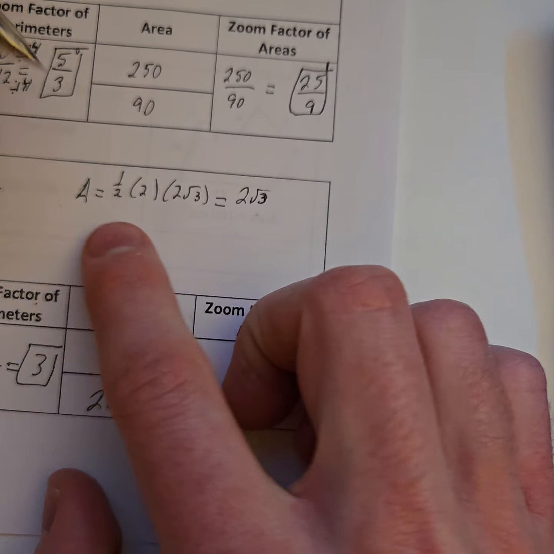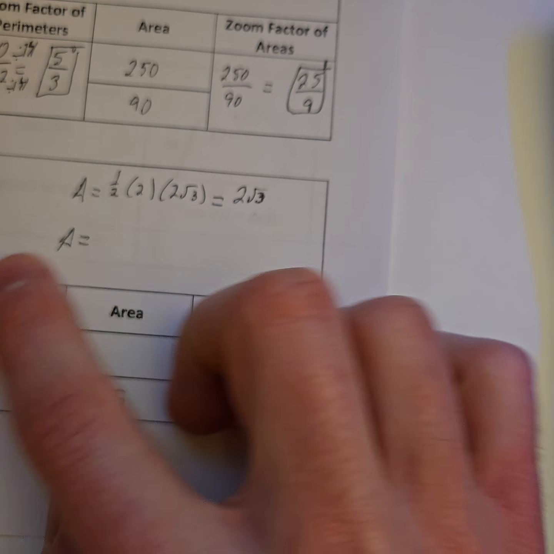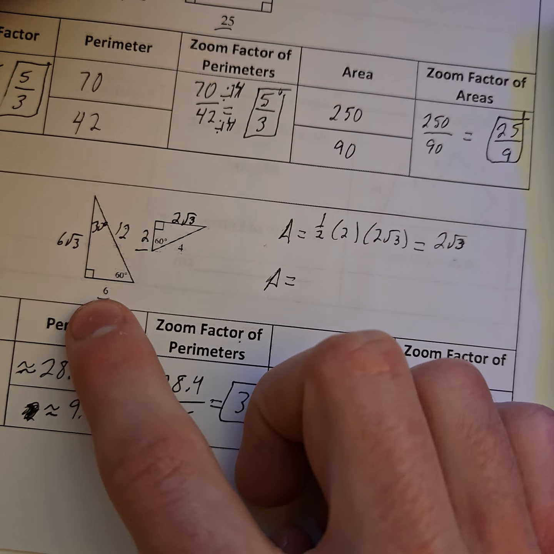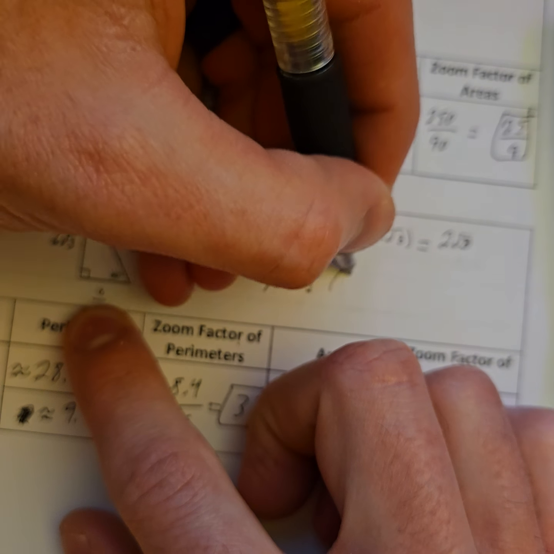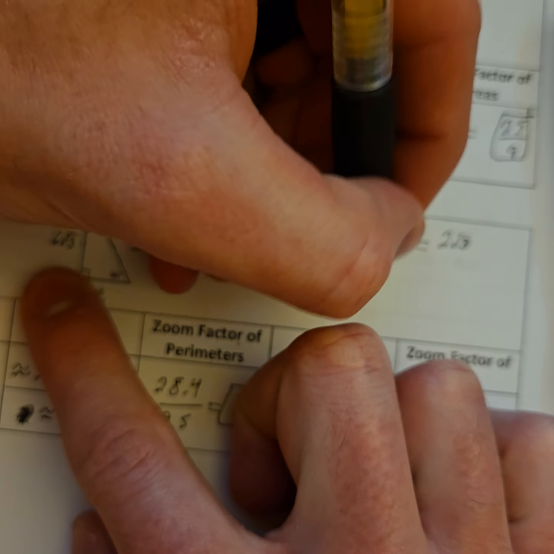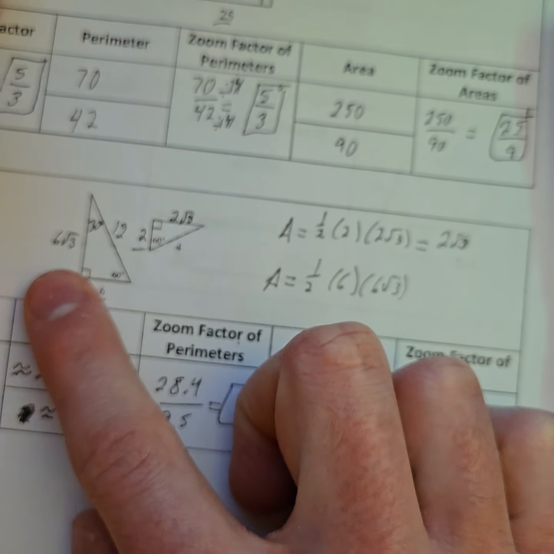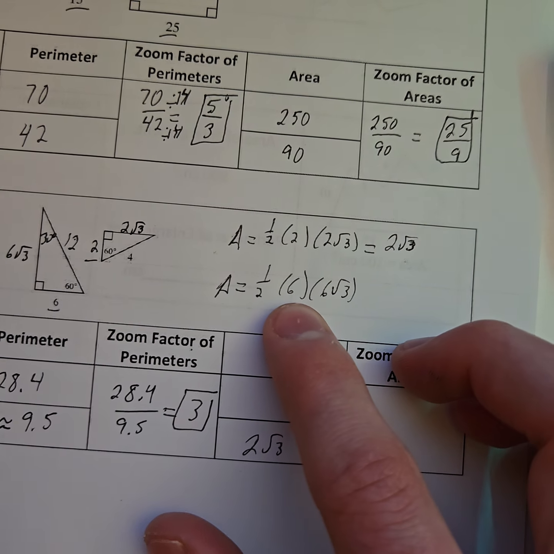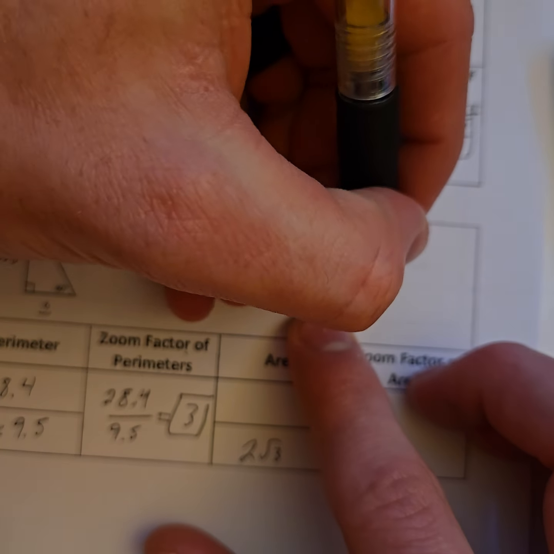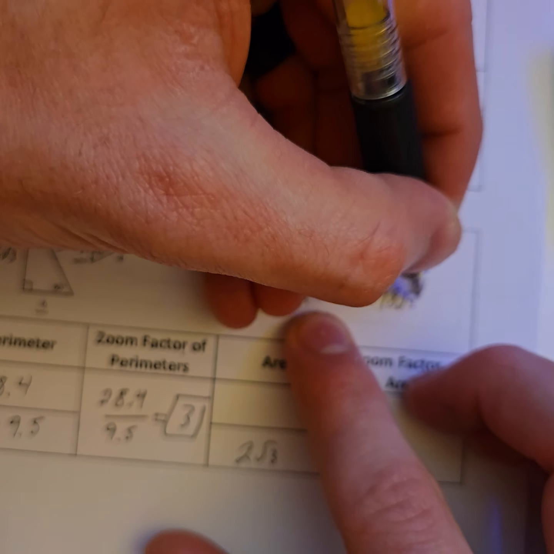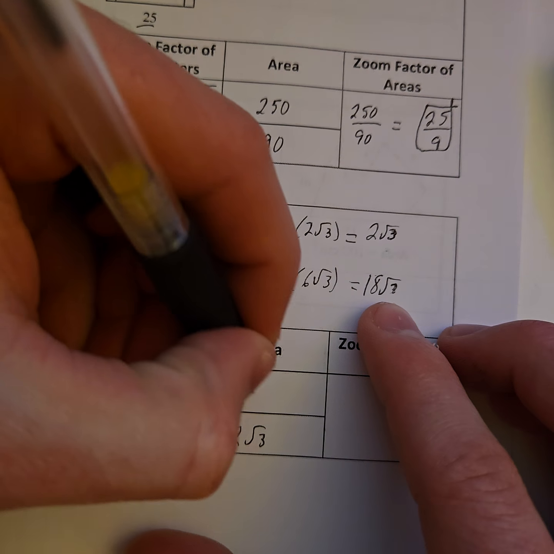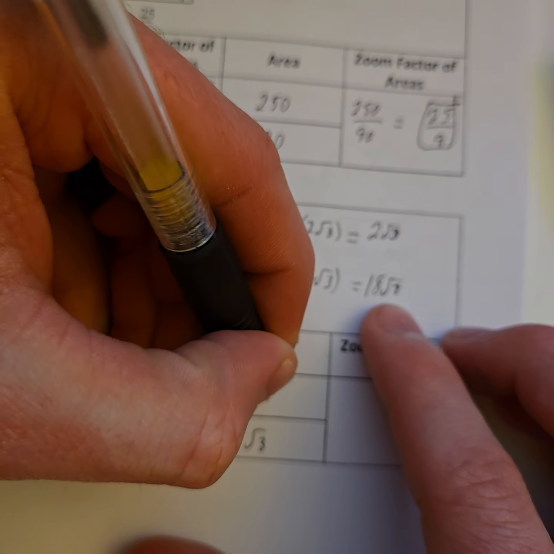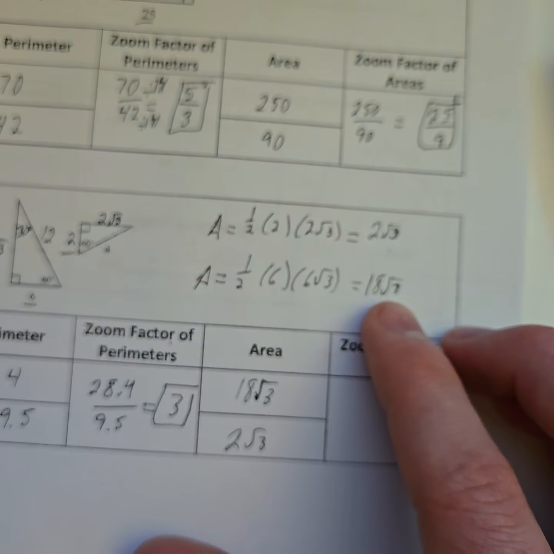And then if we look at the area of the larger one. That's going to be 1/2 base times height. So 1/2 of 6 times our height, 6 square root 3. Half of 6 is 3. 3 times 6 is 18, so we get 18 square root 3. Again, I would just leave your answer in radical form, or in square root form.